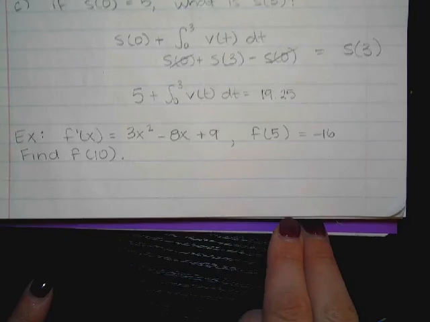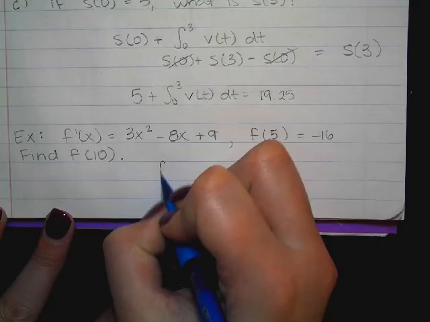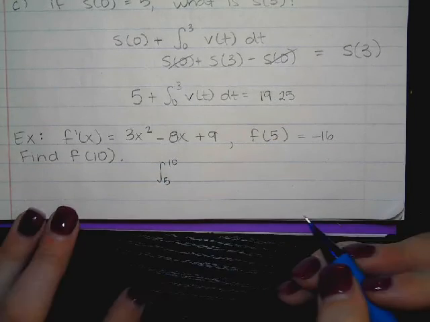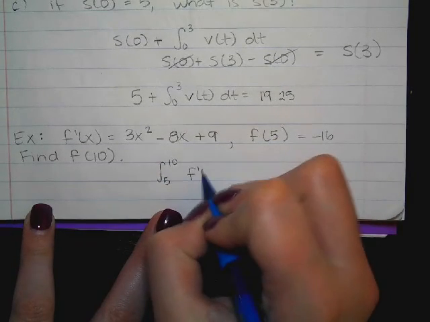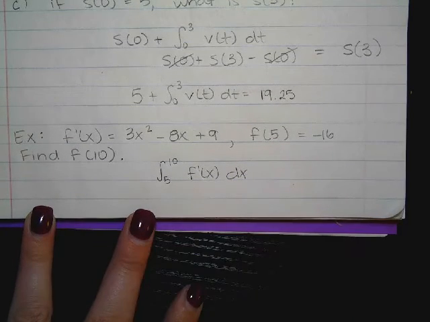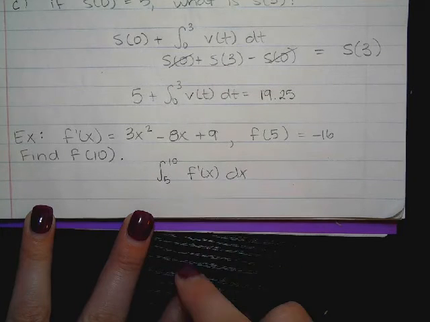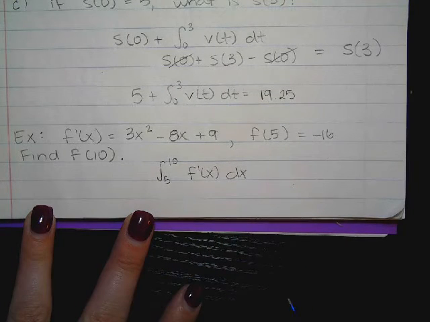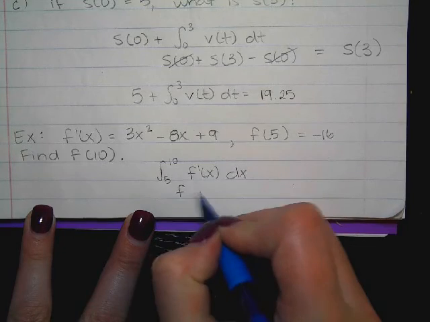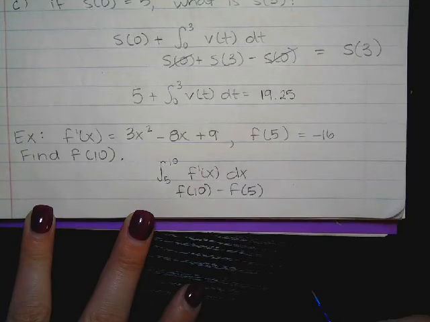So what do I have to think about to plug this into my calculator? Think about the integral, which would be from 5 to 10. The integral 5 to 10, f prime of x dx. When we plug this in, I'm going to stop Elena because I want the rest of you to think about it and see if you can figure it out the same way she did. If we were to do this, our result would do what? Find us the interval between 5 and 10. It would give us f of 10 minus f of 5, right? That's what that would give us.